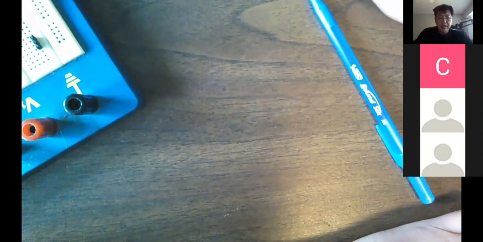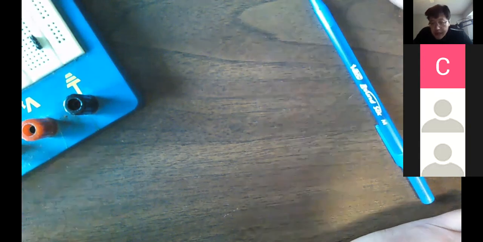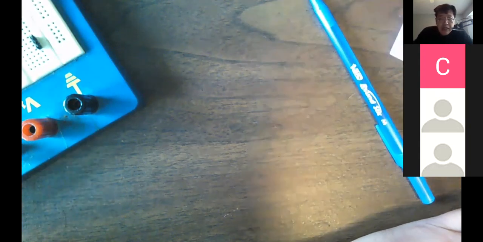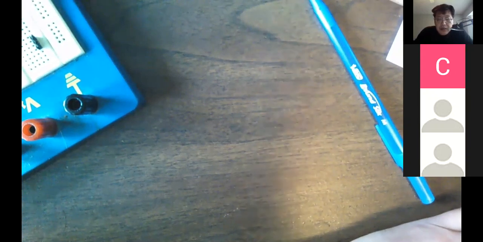Okay, let's get started. Number 1, computer simulation on Multisim. Let's switch cameras, switch my share. Let's do a computer simulation.